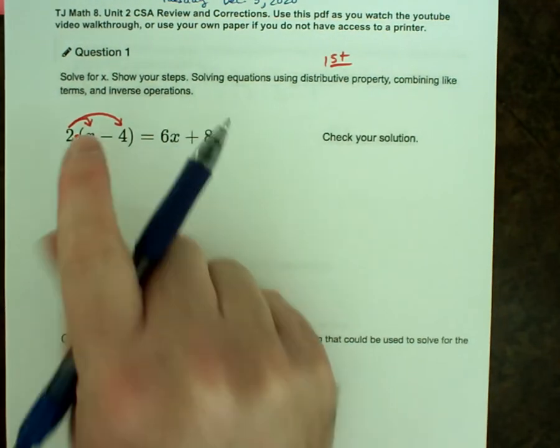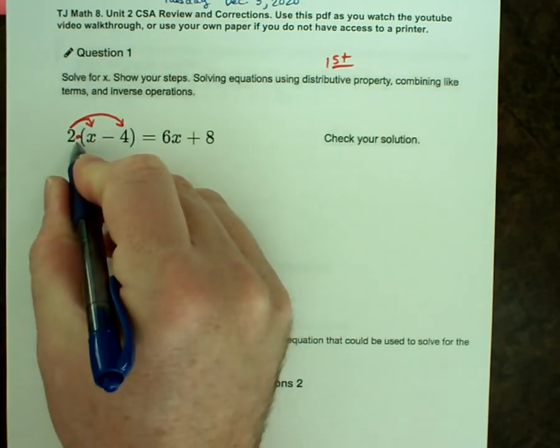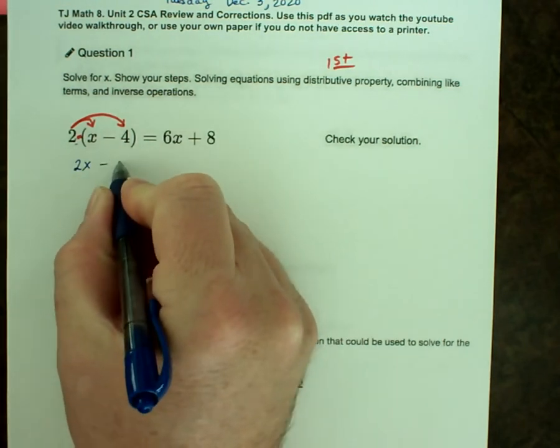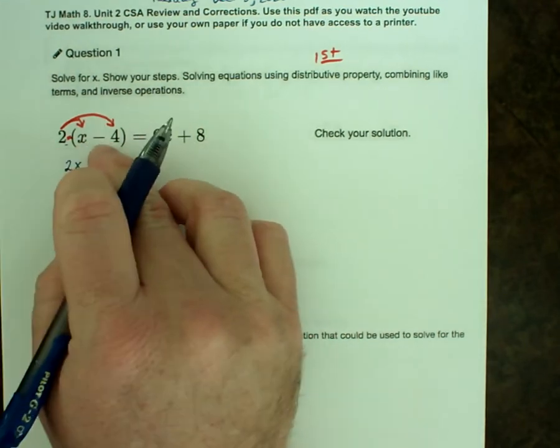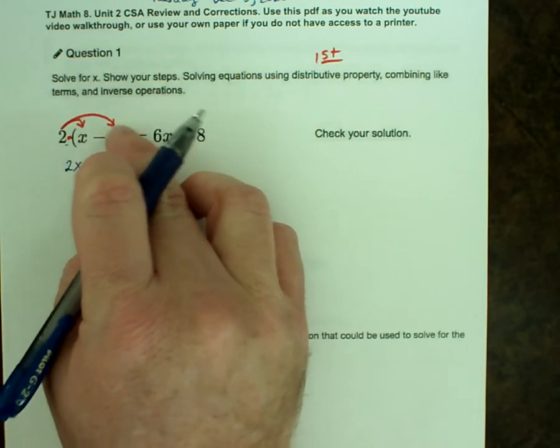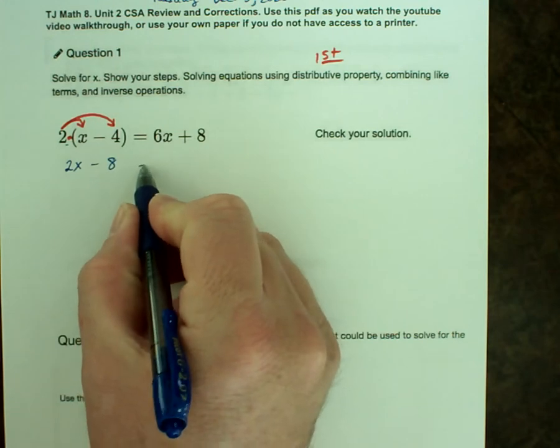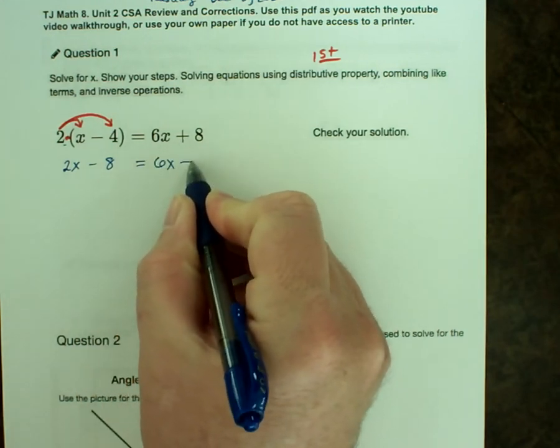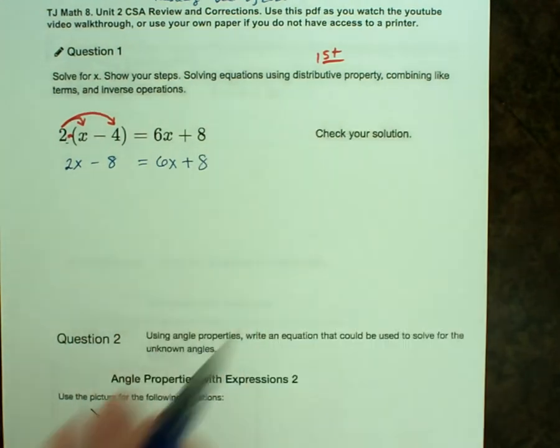Where we do 2 times x is 2x. 2 times negative 4 is minus 8. We saw earlier where you can also change that to plus negative 4 because the term itself is negative 4. 6x plus 8.